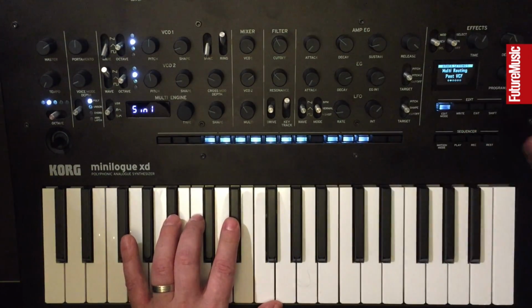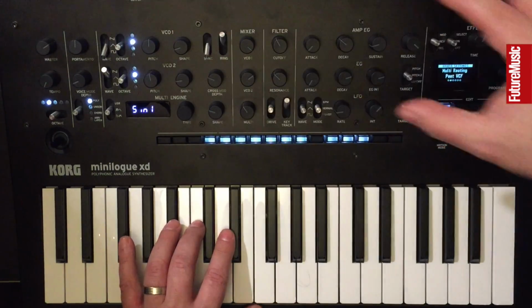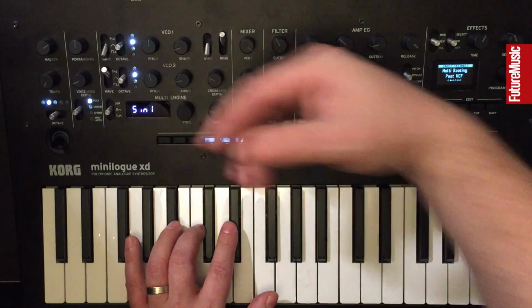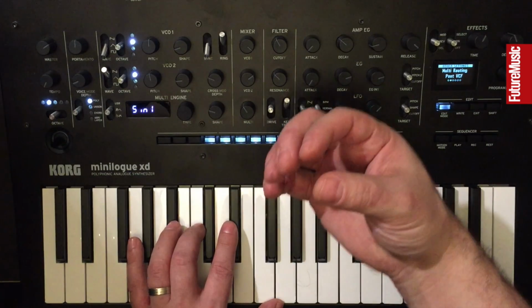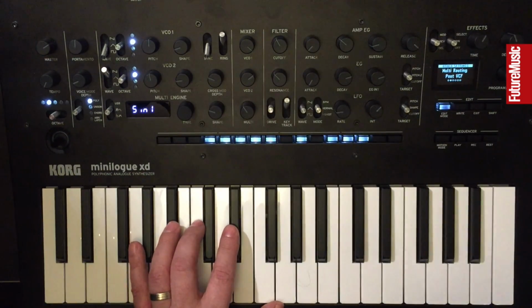And what's nice about the fact that you can bypass the filter is that you can have quite a dark sounding VCO based sound and then just layer a more harmonically rich, brighter sound on the top without it being filtered, which is very handy.